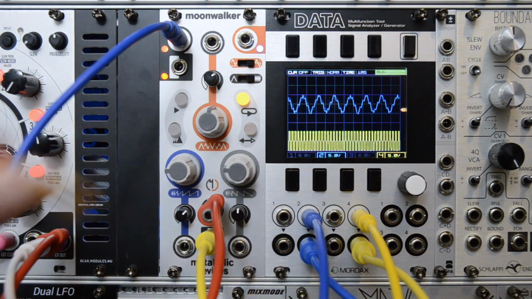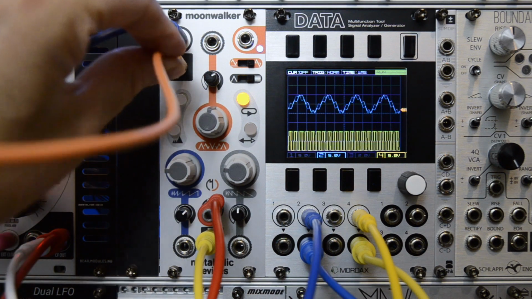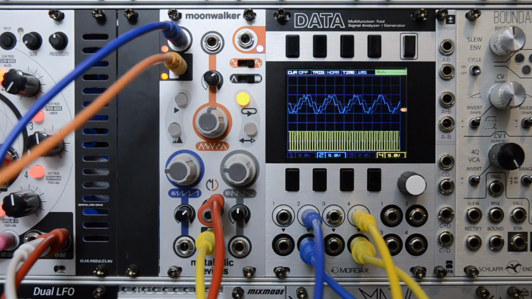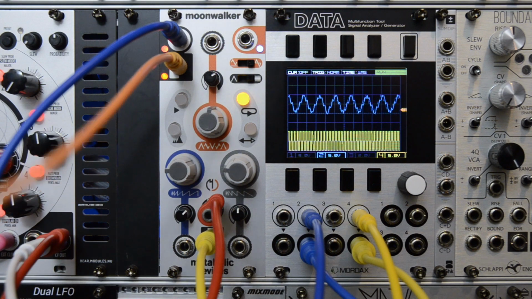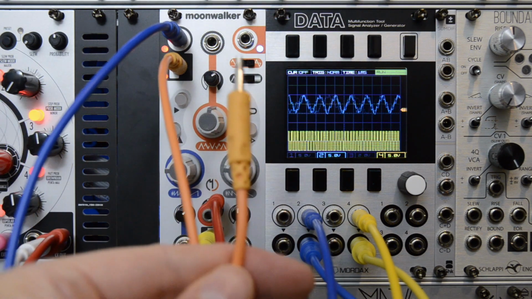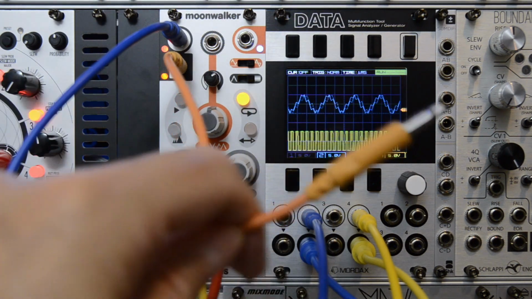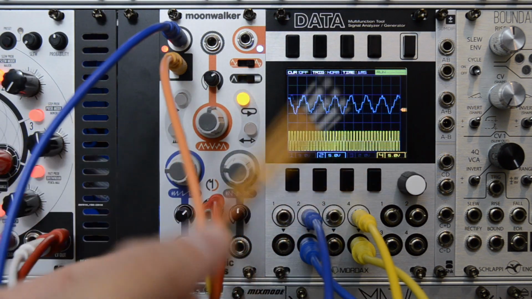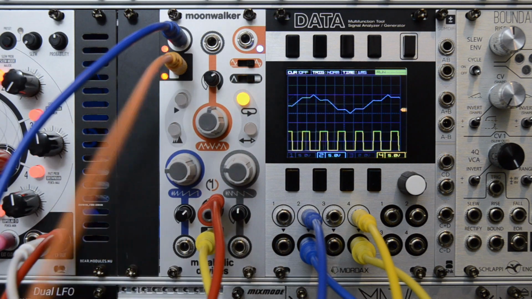And then one extra thing that's mentioned is to use the not decay output on Moonwalker to sync the other VCO too. So I'm going to use this orange cable and I'll connect it to the hard sync input on Even VCO.